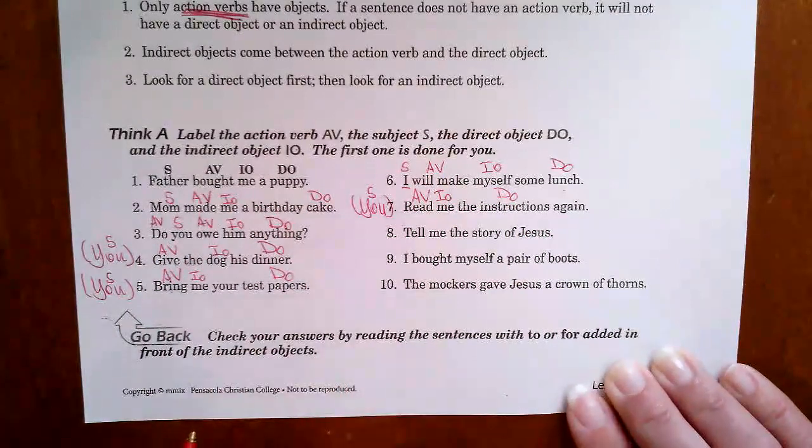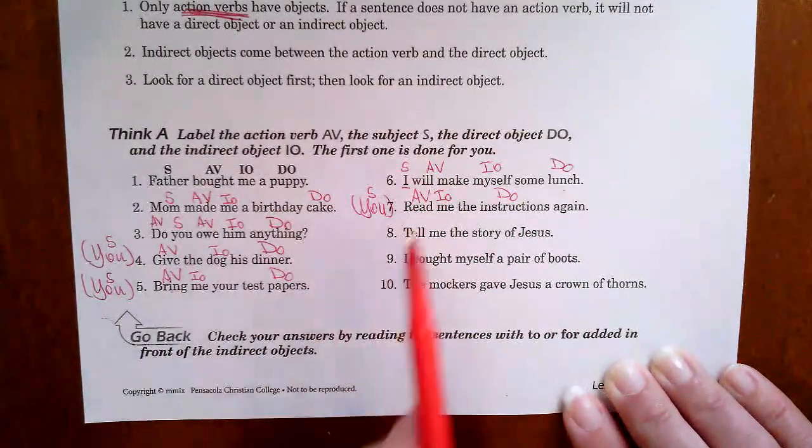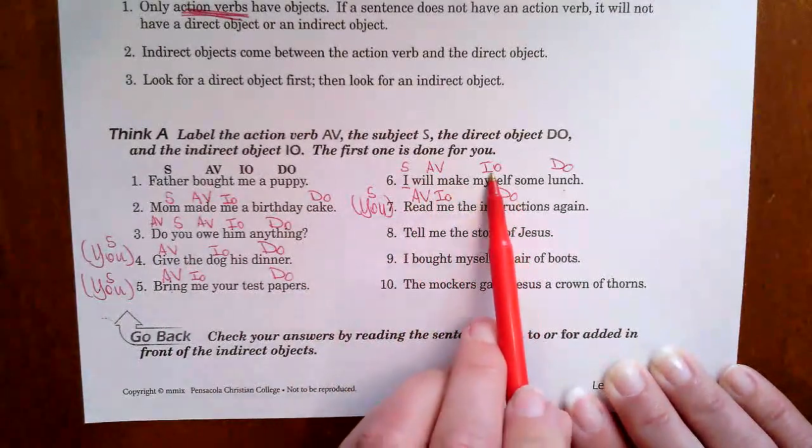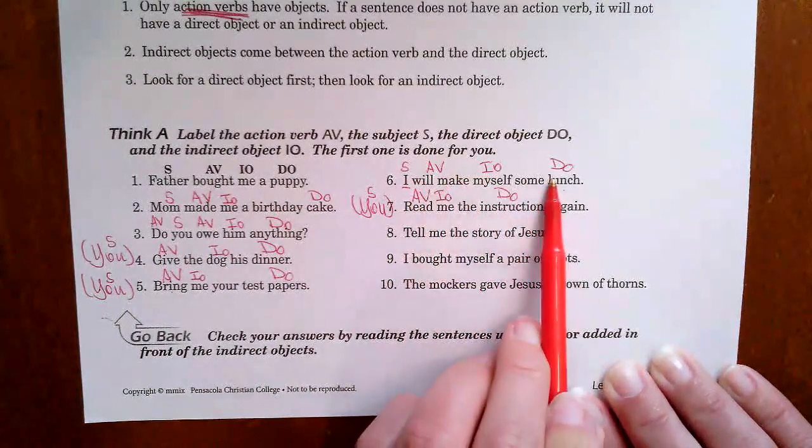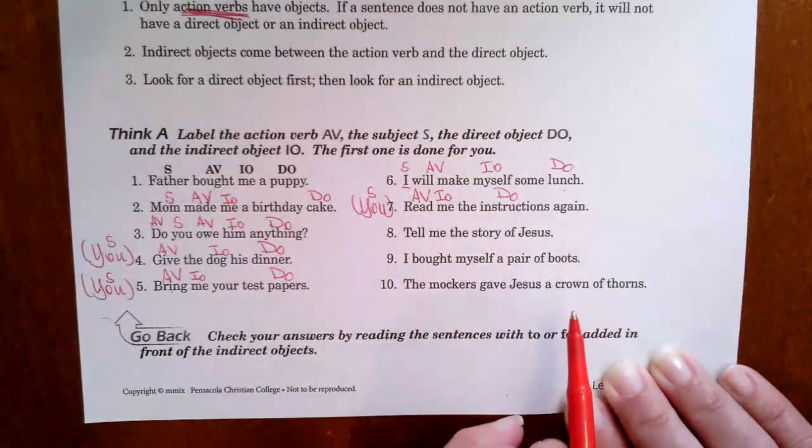Every time, boys and girls, the rules have stayed exactly like we put in our notes. Our indirect object every time has been between our action verb and our direct object. Every time it has answered the question to whom, for whom, to what, or for what.